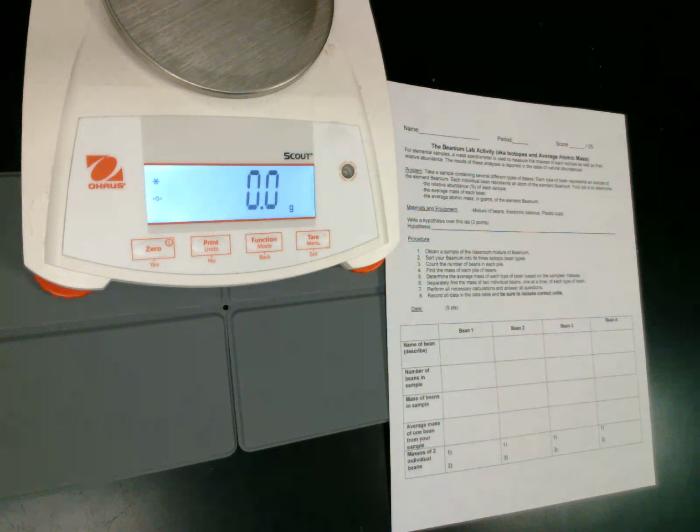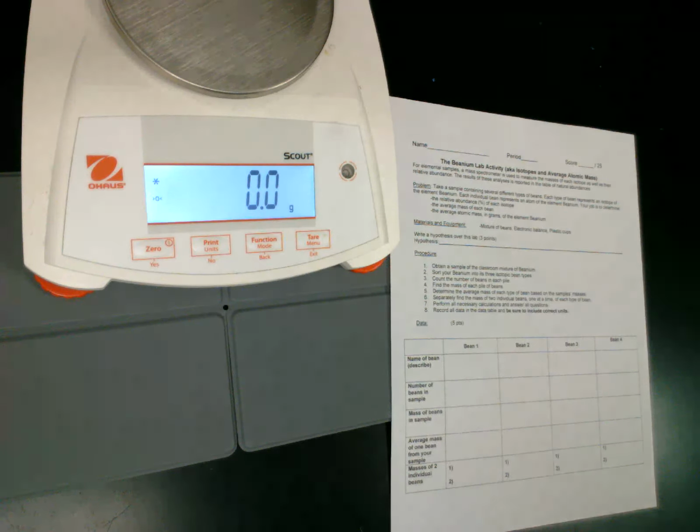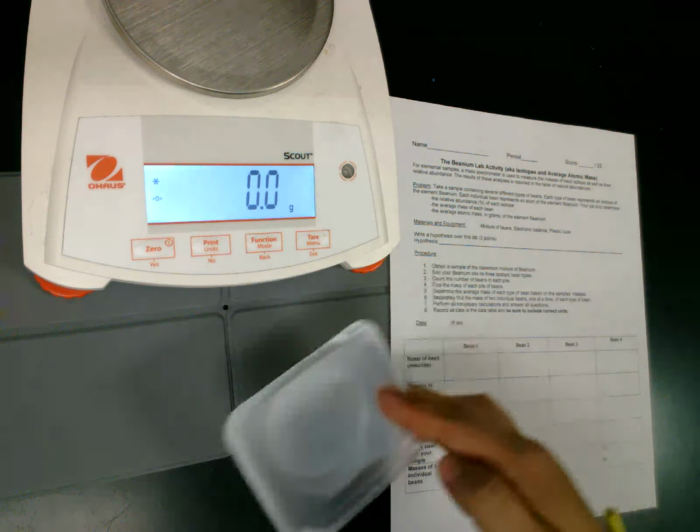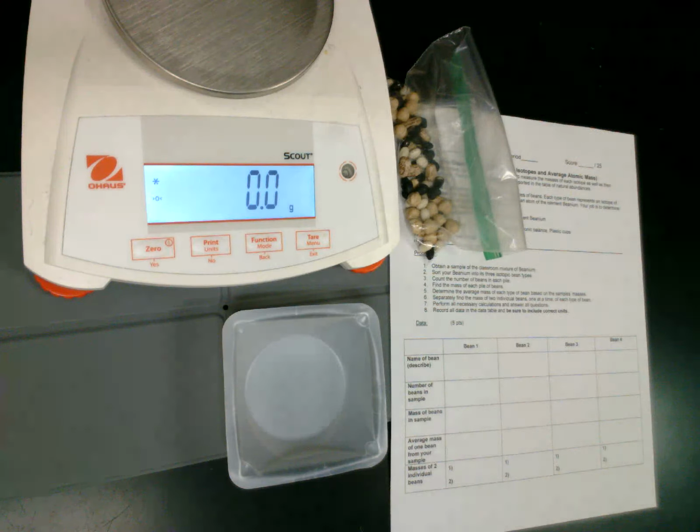So the problem is to take a sample containing different types of beans. Each type of bean represents an isotope of the element beanium. Each individual bean represents an atom of the element beanium, and your job is to determine the relative abundance of each isotope, the average mass of each bean, and the average atomic mass in grams of the element beanium. So, you'll need a mixture of beans, an electronic balance, and instead of a plastic cup, we are going to use a weigh boat. So first we need to obtain our sample or classroom mixture of beanium.